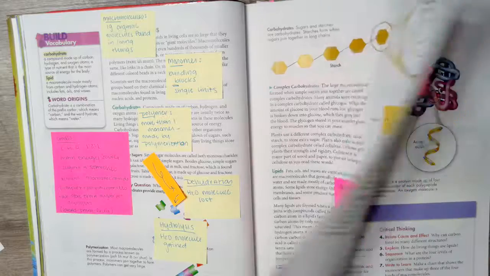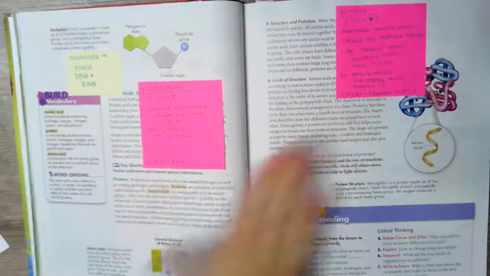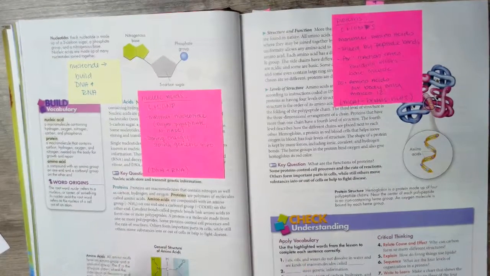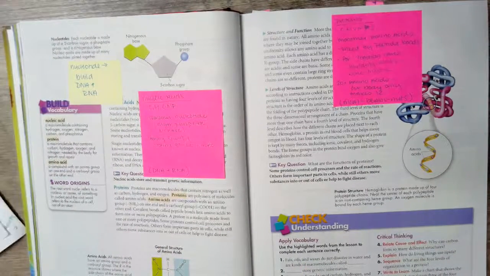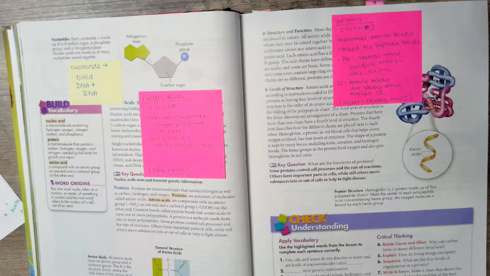Sorry for ranting. Next, let's do proteins and then nucleic acids. So proteins, the monomer is an amino acid. Amino acids join together by using peptide bonds, so sometimes proteins can be called polypeptide chains.